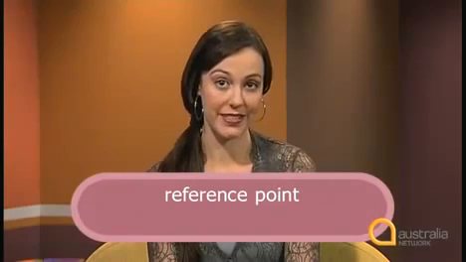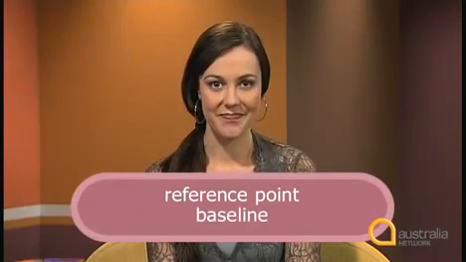His starting point is the Jarrah Forest. He calls it his reference point, his baseline. He means that he can compare other landscapes to this particular Jarrah Forest. Okay, so we've looked at some words you can use to describe spatial relationships in a description. If you need more help, just go to our website.